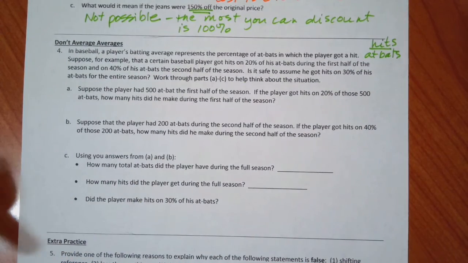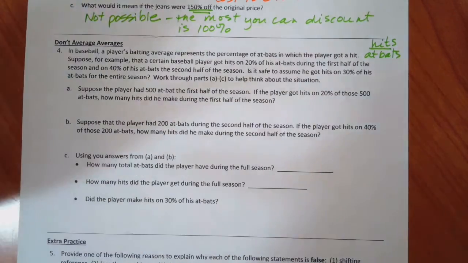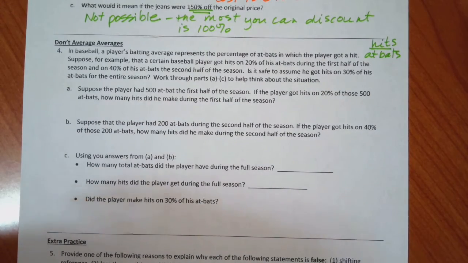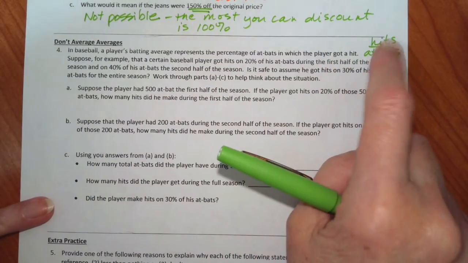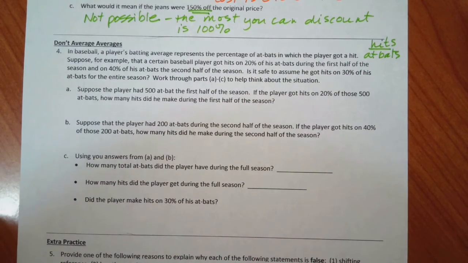Okay. So let's see. A certain baseball player got hits on 20% of his at-bats during the first half of the season and 40% of his at-bats in the second half of the season. Is it safe to assume that he got hits on 30% of his at-bats for the entire season? Well, at first blush, yeah, you've got 20%, you've got 40%, halfway in between is 30%. But here's where you have to figure out what you're doing for your hits versus at-bats.